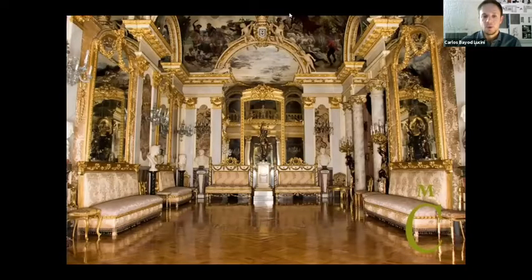and the way that this museum space was conceived by the previous owner, the Marquis of Cerralbo here in Madrid, is that the house should stay exactly the same as the Marquis of Cerralbo left it in the 19th century.